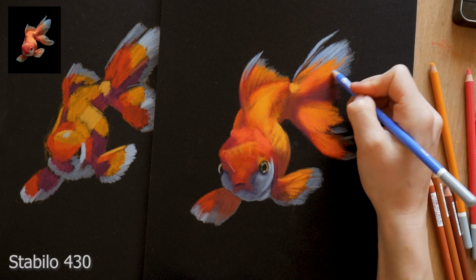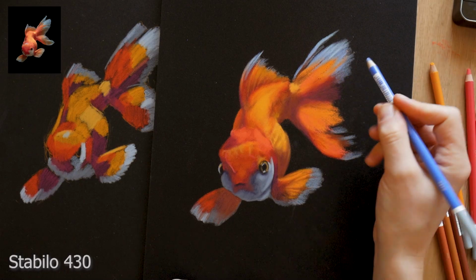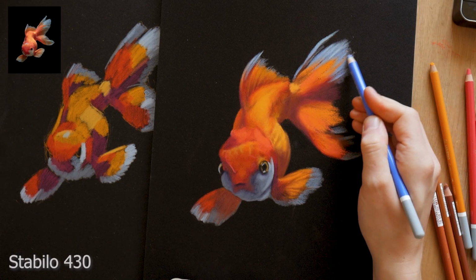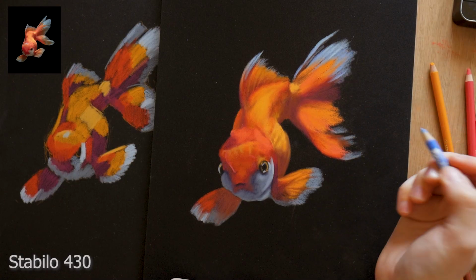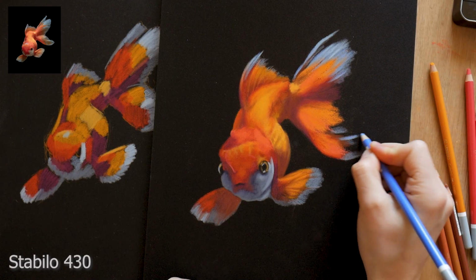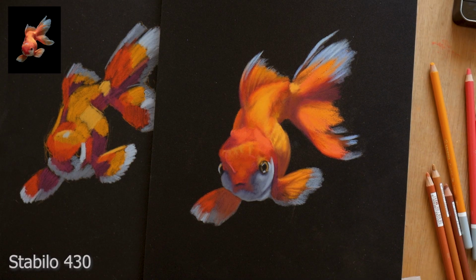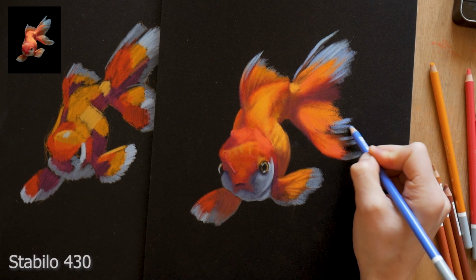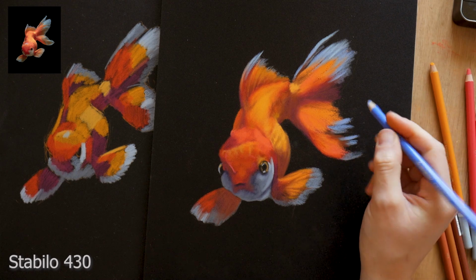And a lot of that is because of the black paper that we're using. It means that these colours aren't showing up quite as bright as they might normally, but in this instance that's quite useful. So I'm just looking for where I can really see the silvery fin catching the light and becoming far more blue.